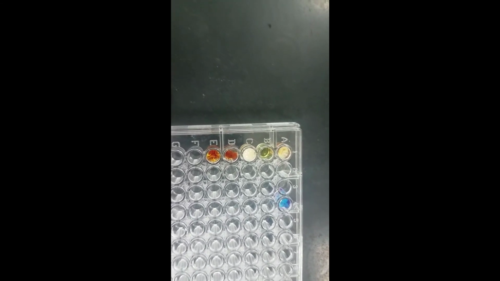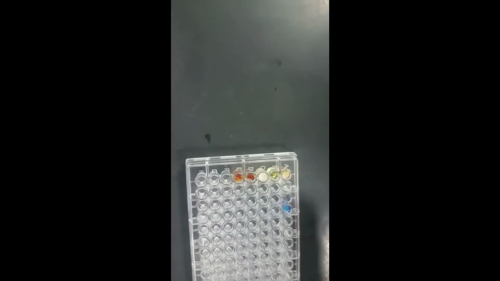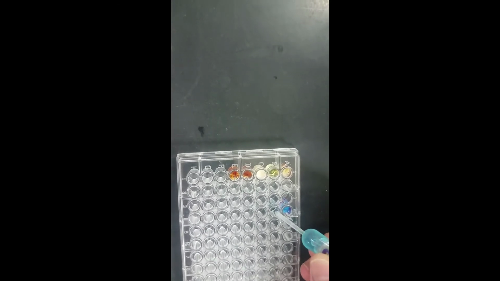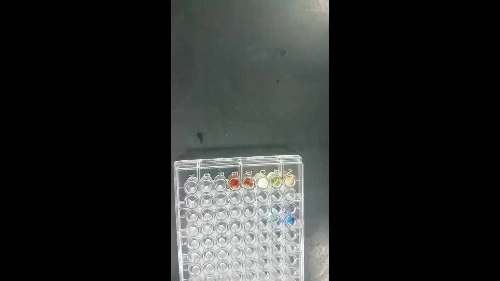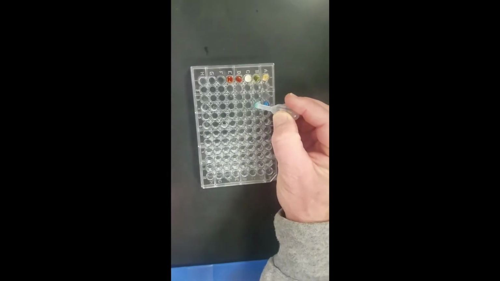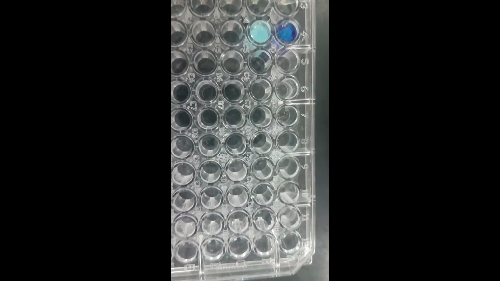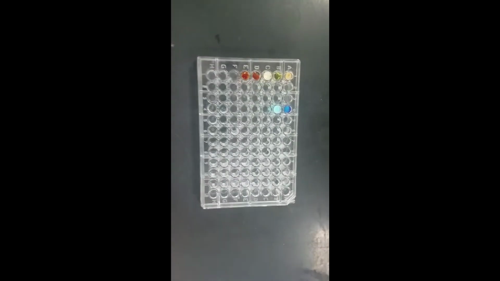Experiment number 7 says copper sulfate, so I'm going to put it right below that one. Again, I'm going to put 3 drops in there so I can see a little better, and sodium phosphate. You can see that it's got cloudy. So that's experiment number 7, copper sulfate and sodium phosphate.